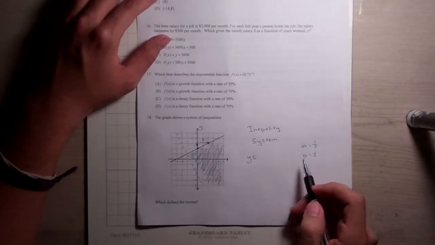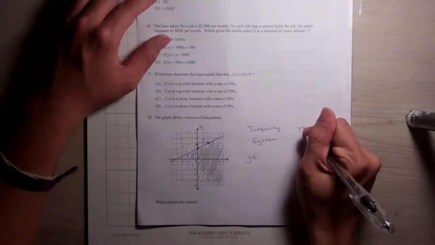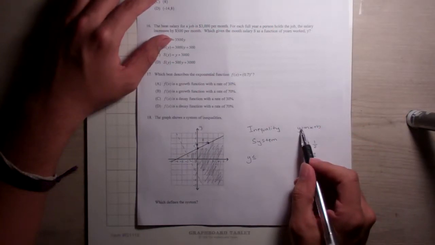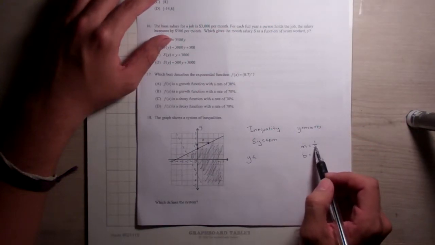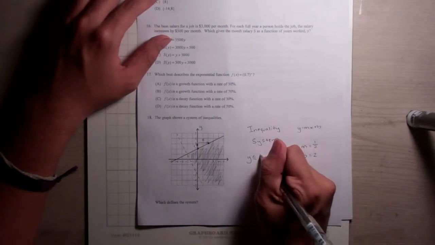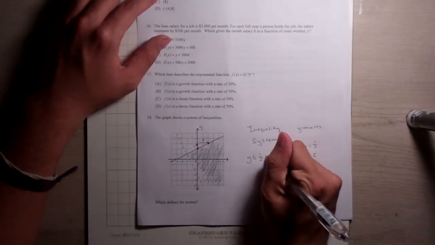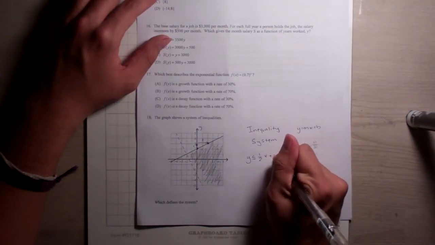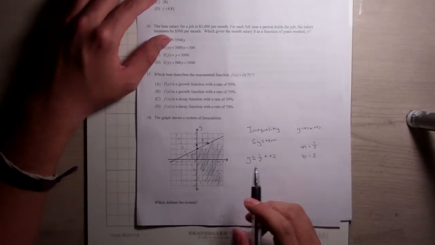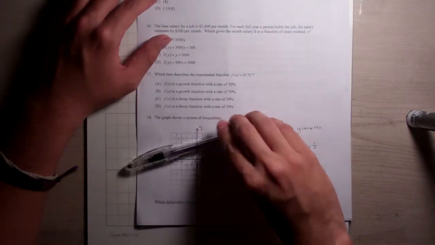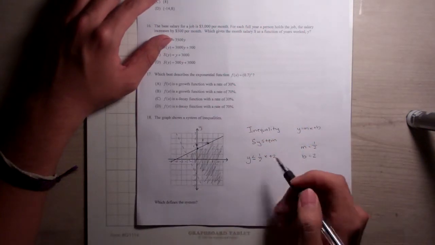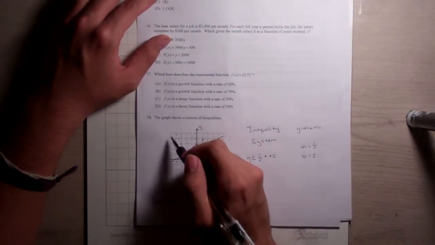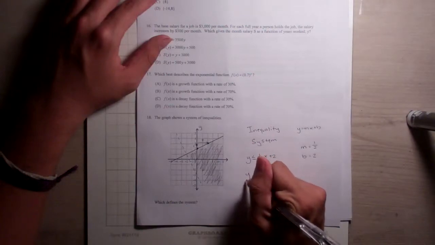So the way I write this in slope-intercept form, y equals mx plus b. I've already accounted for this y. Let's put m is 1/2 x, and plus b, well b we found was 2. So we at least know that this inequality that's shaded below is right over here. Okay, so let's find the next one. This other one I can already see, so let's just put y.